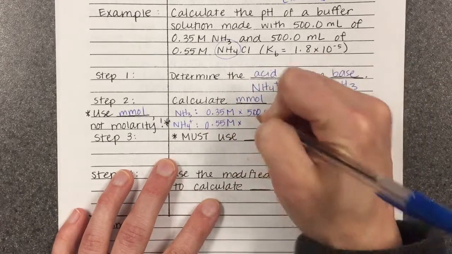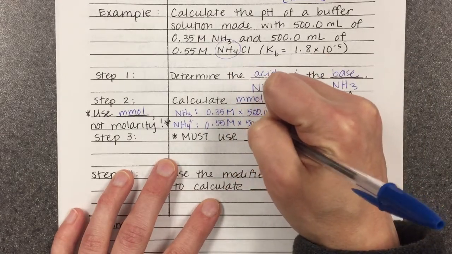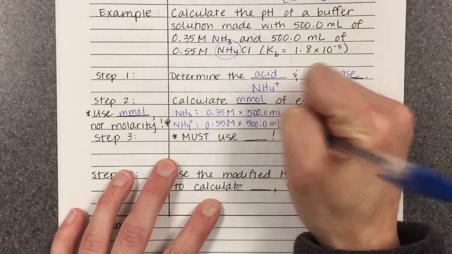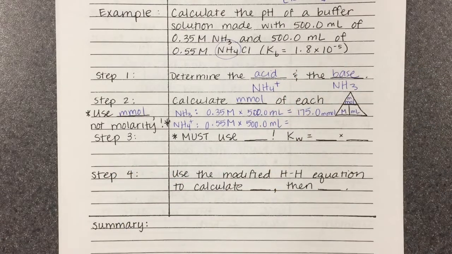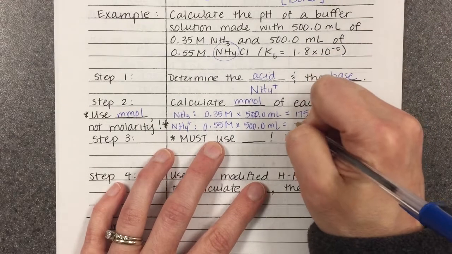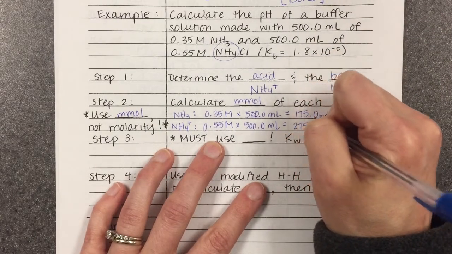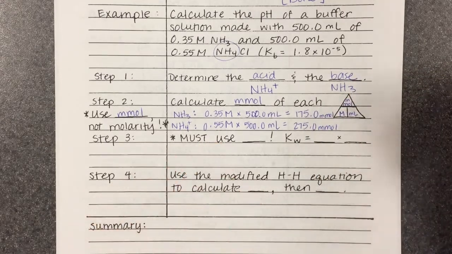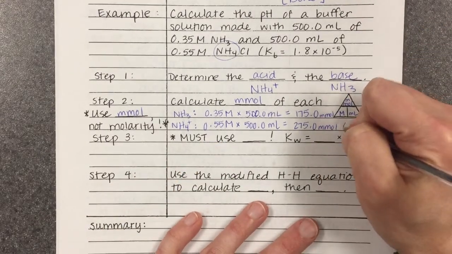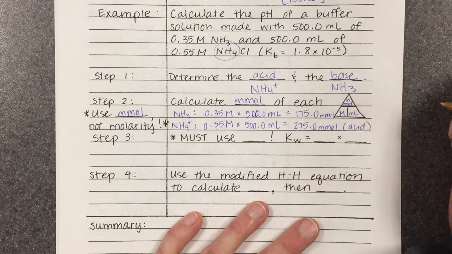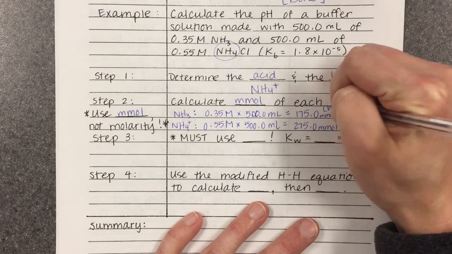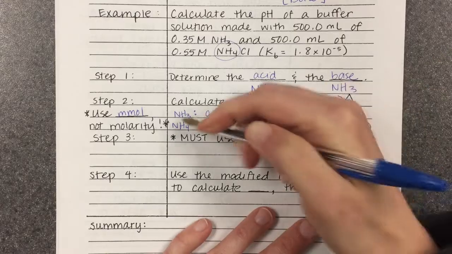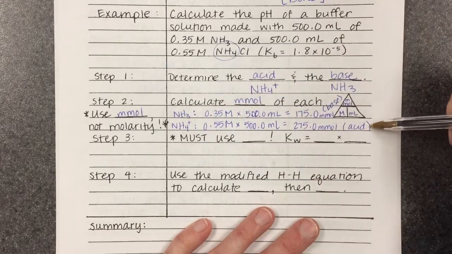I'm going to multiply that by the volume, which again was 500. And I get 275. Okay, so I have my amount of acid and I have my amount of base. The ammonia was the base, the ammonium ion was the acid.